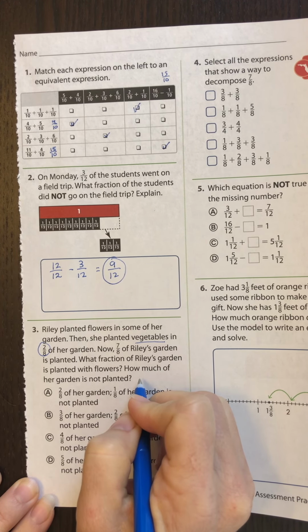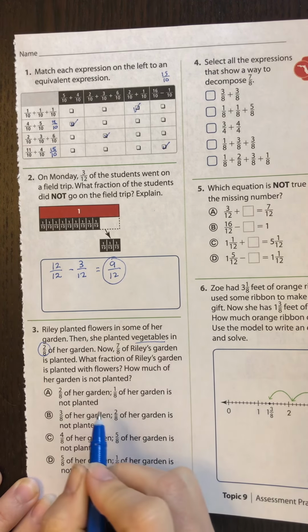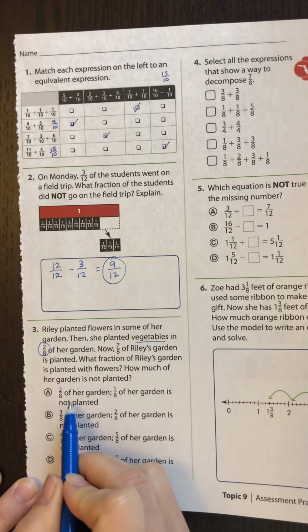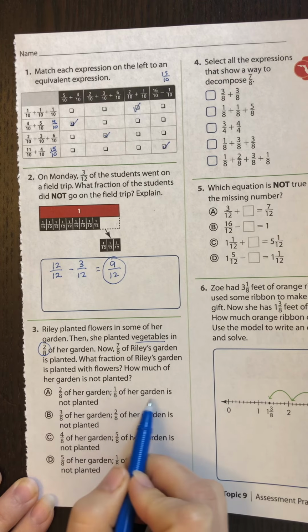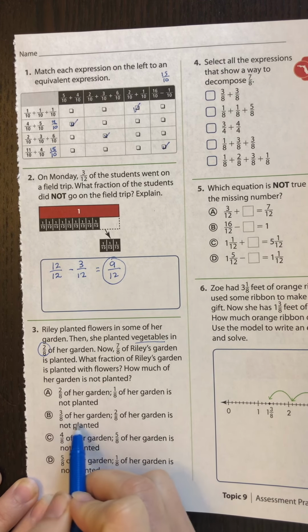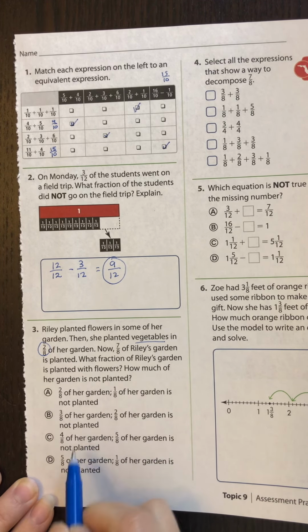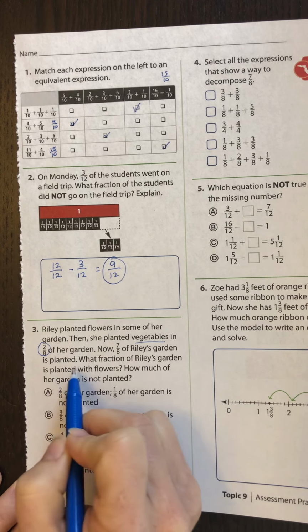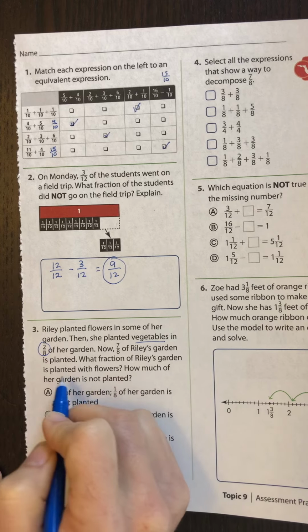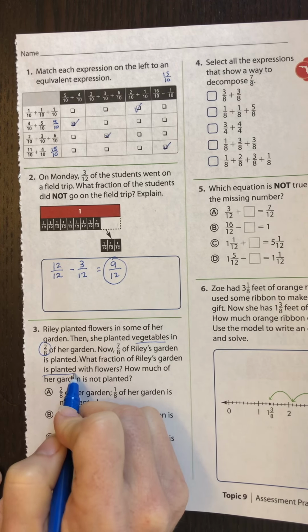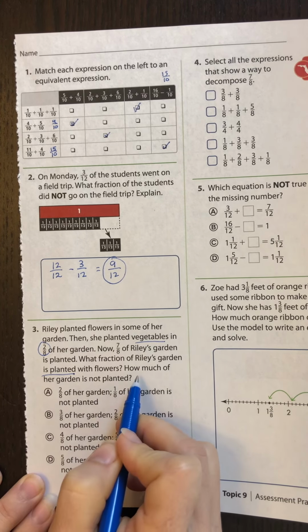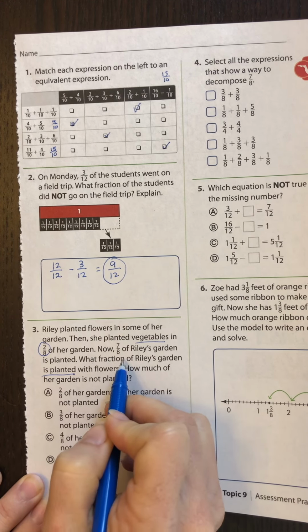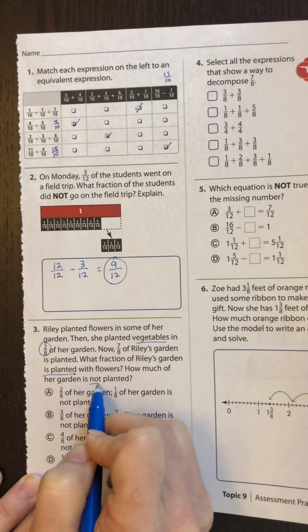And we read our choices. How much of the garden is not planted? 2/8 of her garden, 1/8 of her garden is not planted. 3/8 of her garden, 2/8 of her garden is not planted. So we have 2 questions we got to keep in mind. Now 7/8 is planted. What fraction of her garden is planted with flowers? And how much of the garden is not planted?